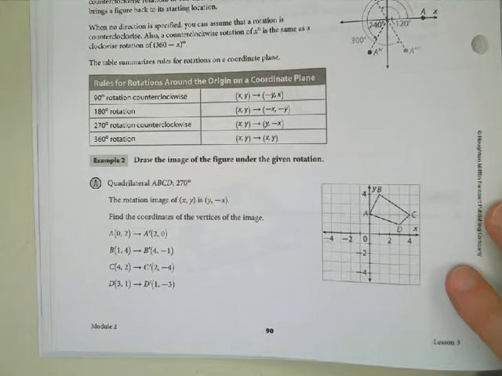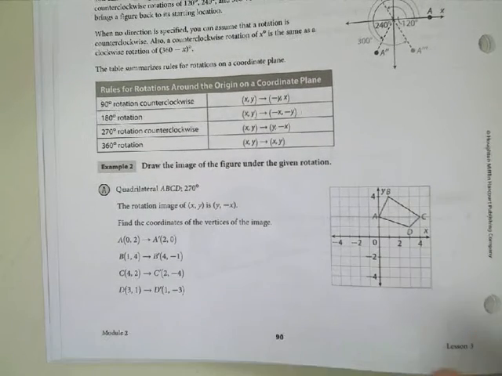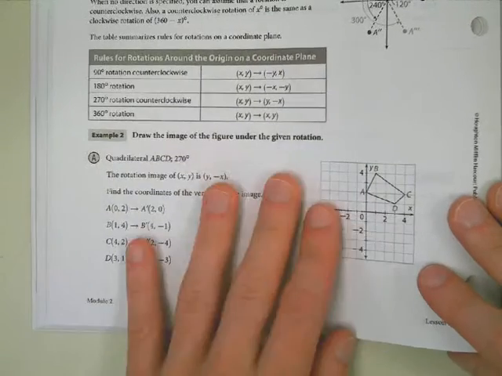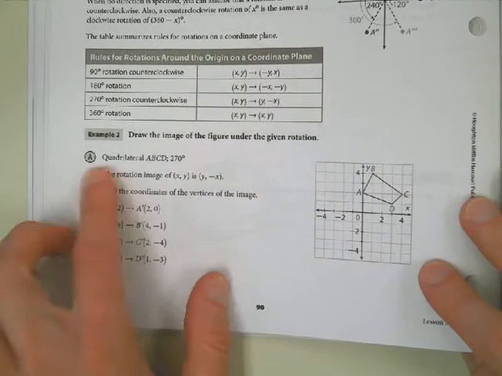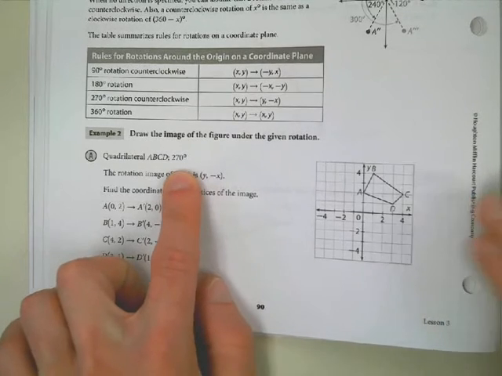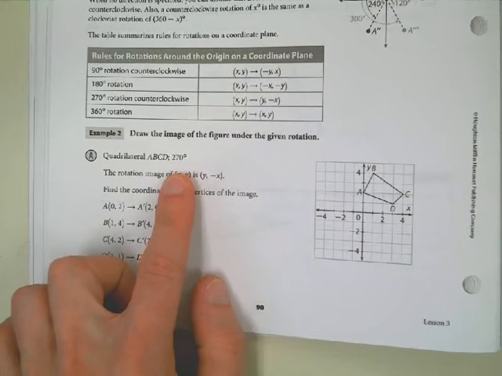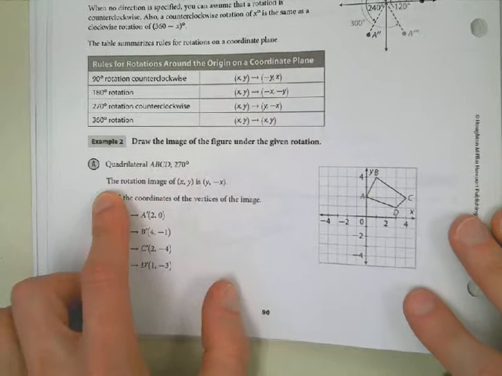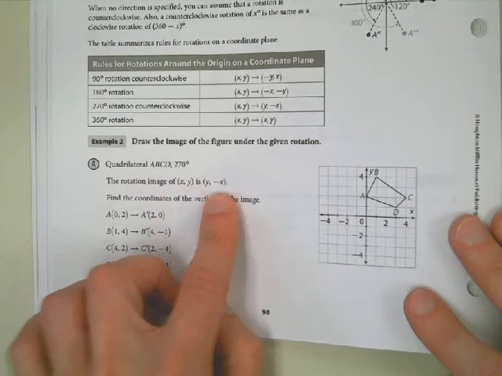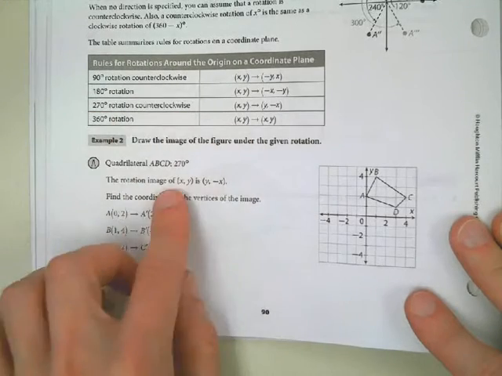Either one. If you look here, for example, they took quadrilateral ABCD, they want to rotate it 270 degrees. Notice there's no direction given to us, so we assume the direction is counterclockwise. So they use this coordinate notation from the table. A 270-degree counterclockwise rotation is this one, (x, y) to (y, -x).